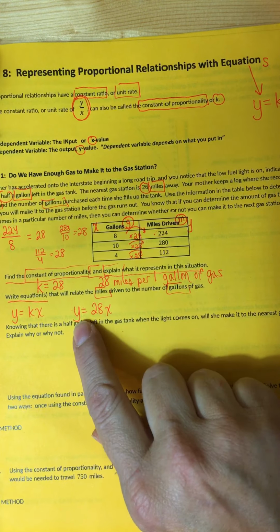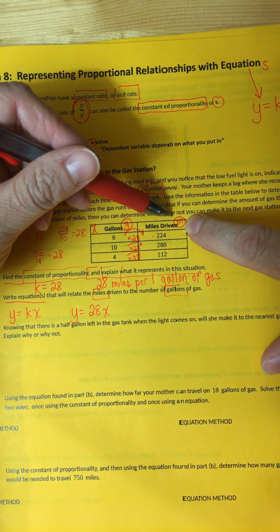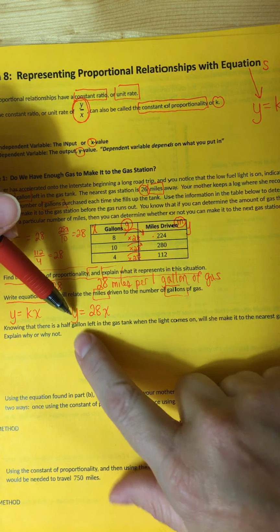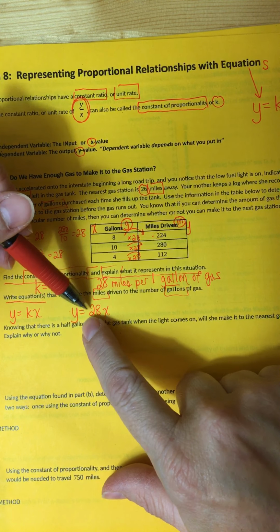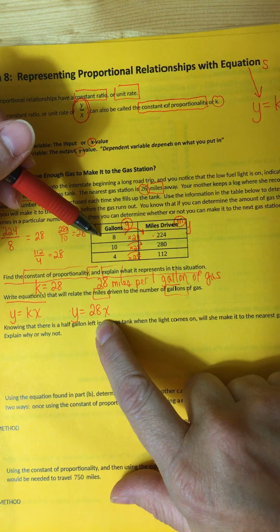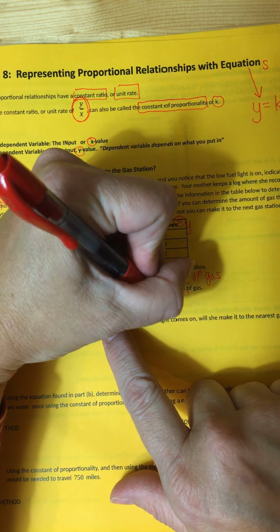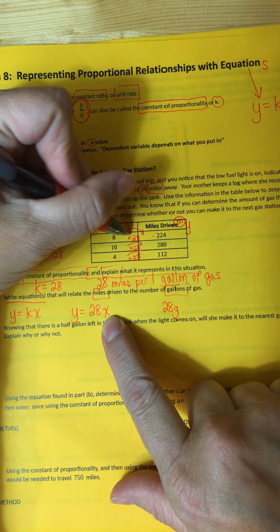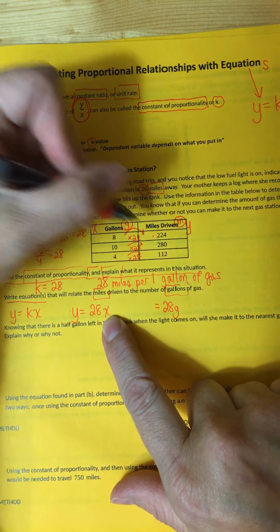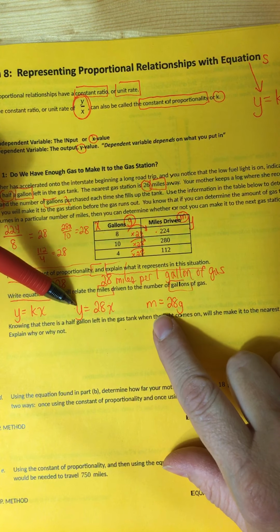So what we're doing is we're going to just turn this into an equation that uses the G for gallons and the M for miles. So instead of y is equal to 28x, 28's multiplying by whatever the gallons are, so we know that this is going to be G. So 28 times the gallons is equal to the miles. So it's still in the same format.